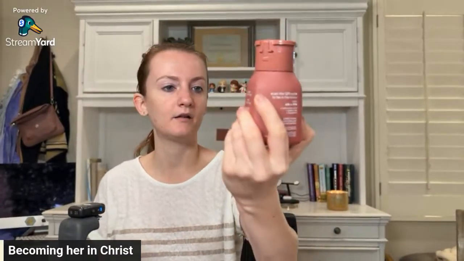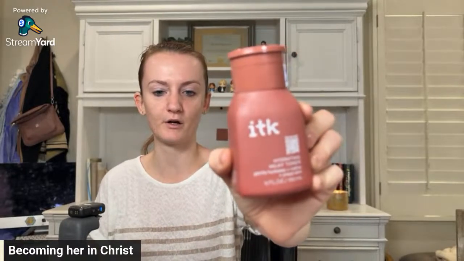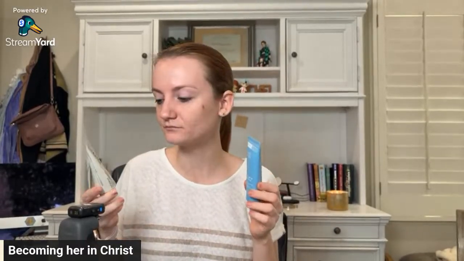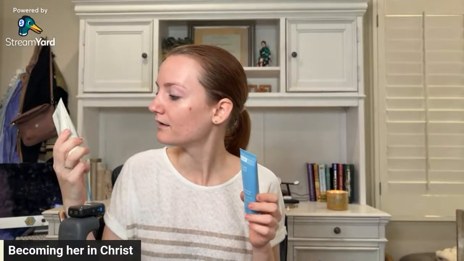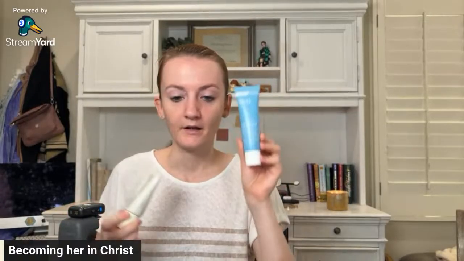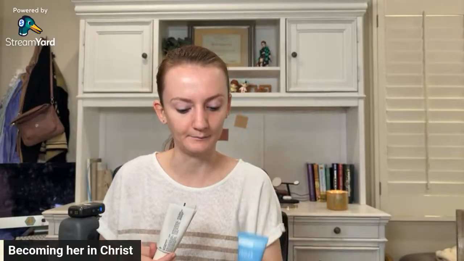Next, I'm going to go in with a toner, with a milky toner. So I'm going to use the ITK Hydrating Milky Toner. Next, let's talk about a sunscreen. So I did mention two sunscreens earlier. The Prequel Sun Barrier Sunscreen, or the Paula's Choice Youth Hydrating Daily Fluid. Let's go with the hydrating fluid today.